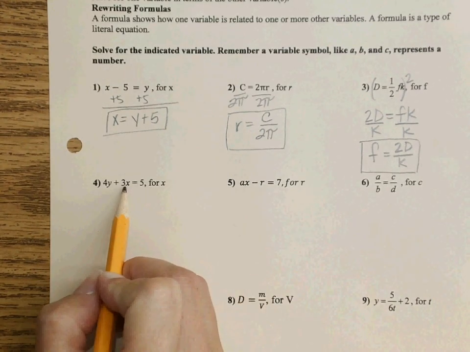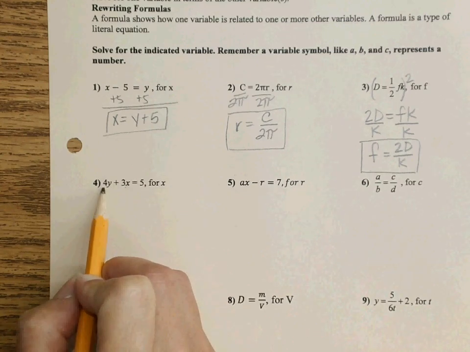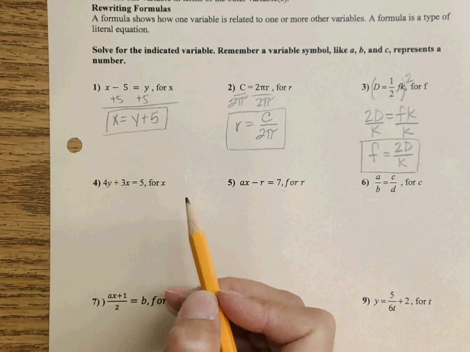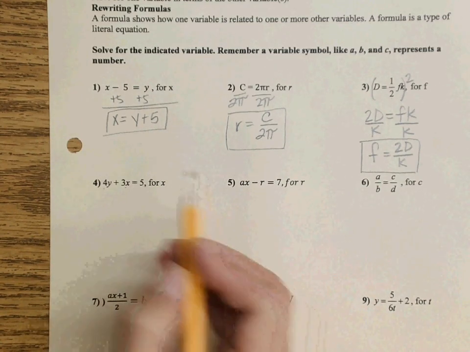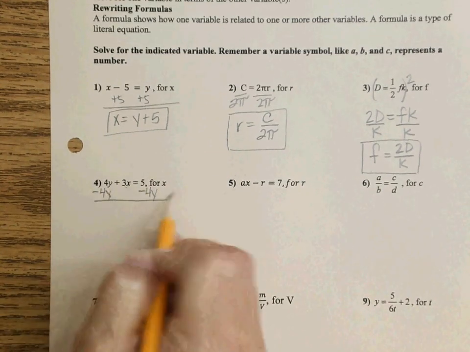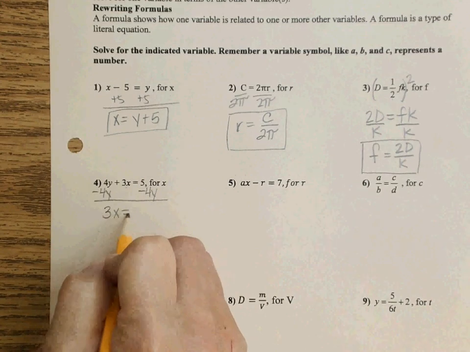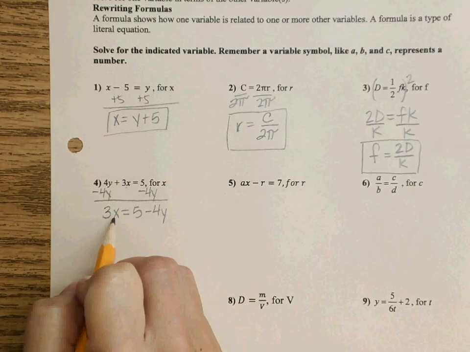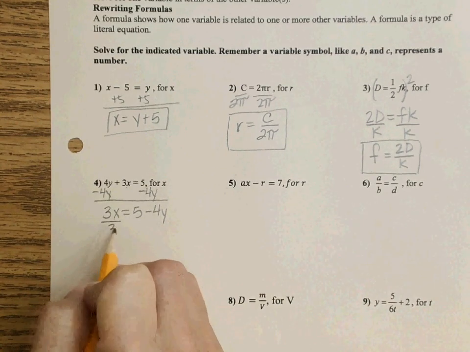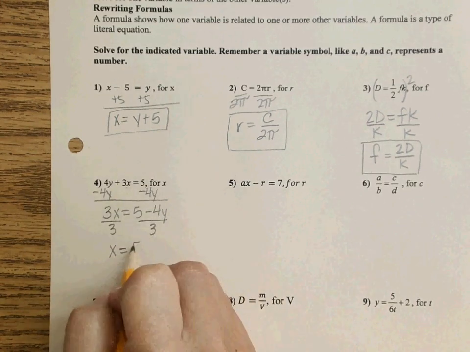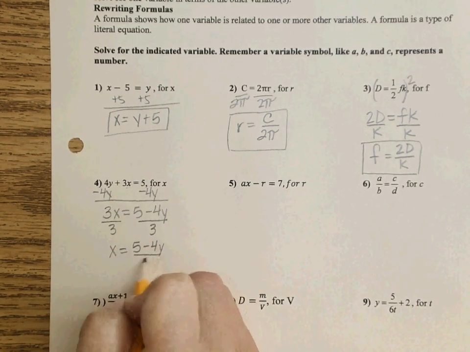So this one we're solving for x. Remember that we have to move any non-variable terms to the other side. X is going to be considered the variable term because that's what we're solving for. So I'm going to subtract 4y from both sides. So I have 3x is equal to 5 minus 4y. Then I'm going to solve for x by dividing by 3. I have x is equal to 5 minus 4y divided by 3.